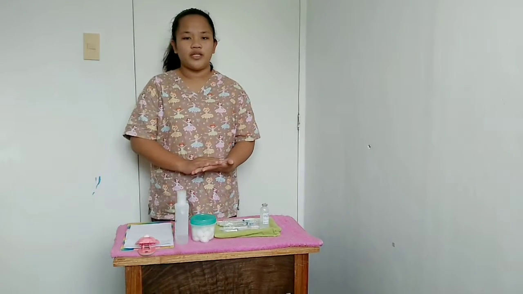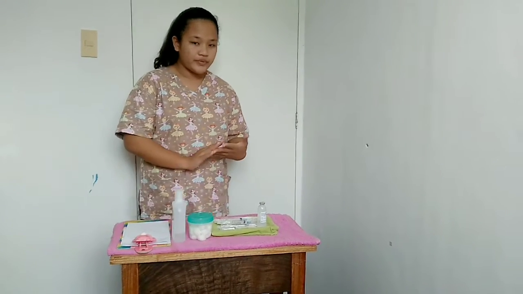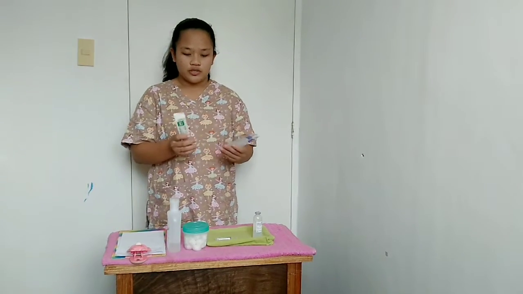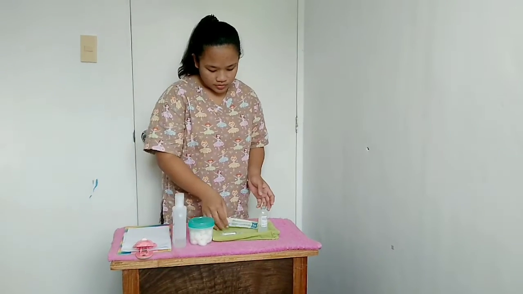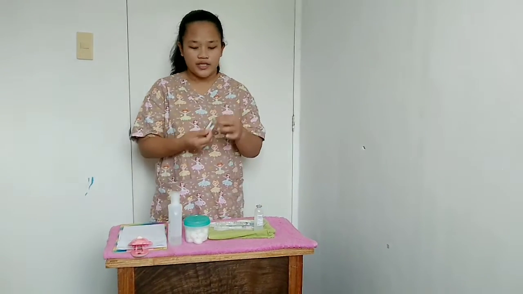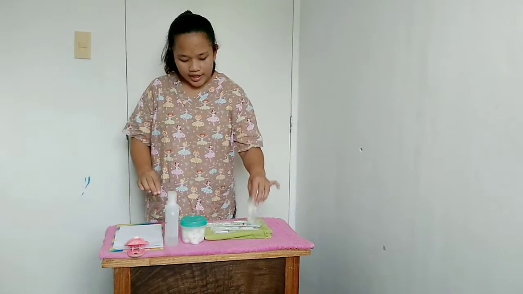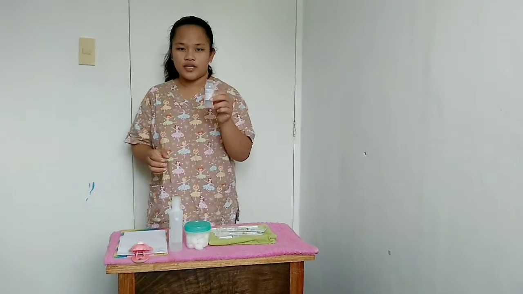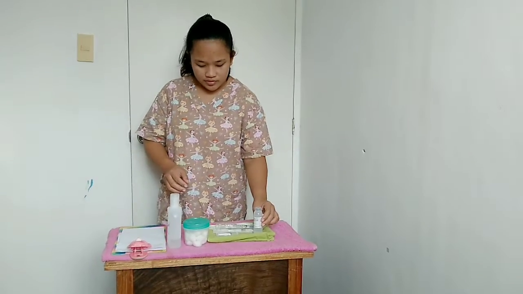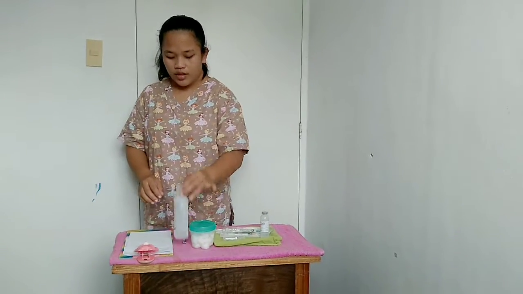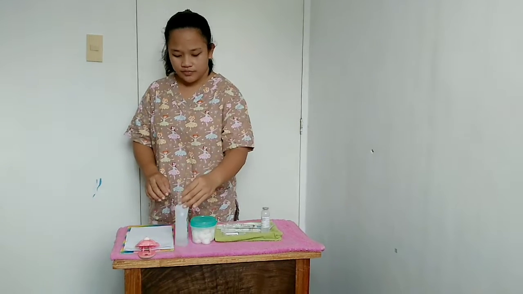To prepare the medication, of course, we need to have a syringe, aspirating needle, sterile water to serve as our medication, cotton balls, and alcohol.